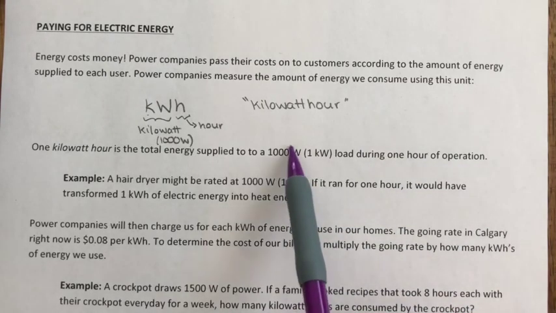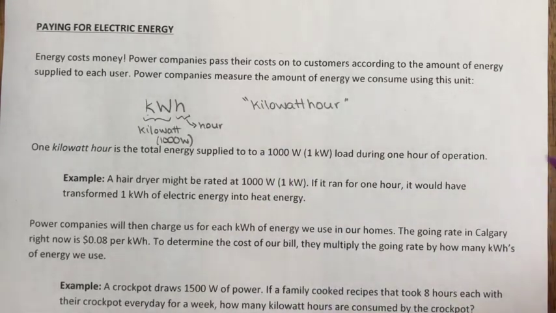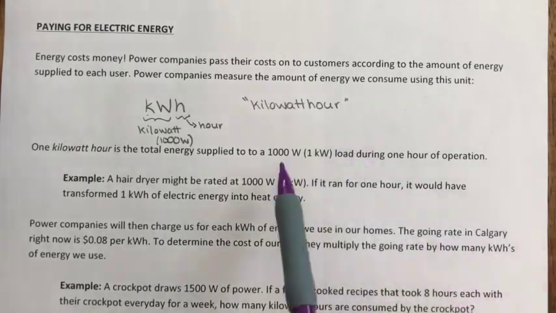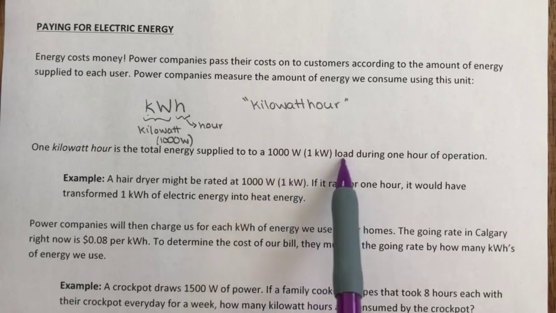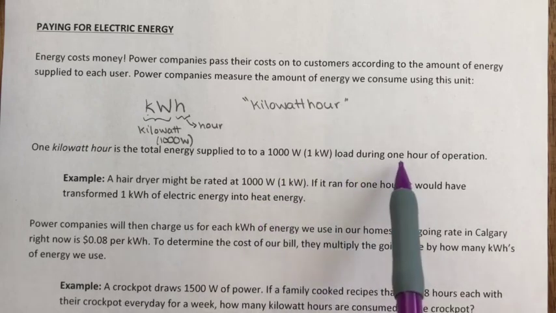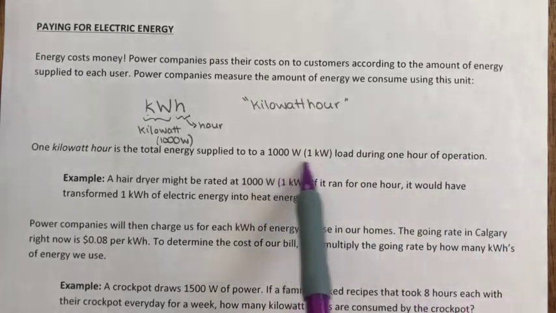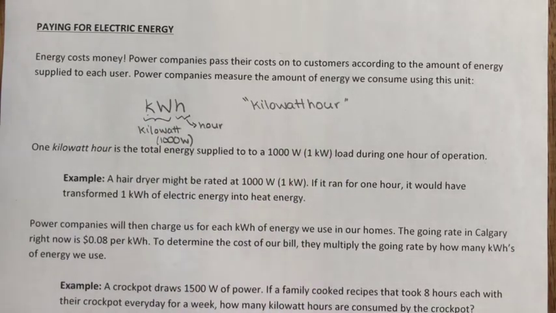So if you had a 1,000 watt hair dryer or microwave or some sort of appliance, that's its power rating. So that's the load that we're talking about. If that thing was on for 1 hour, it would charge you 1 kilowatt hour of electricity from the electric company. Okay.